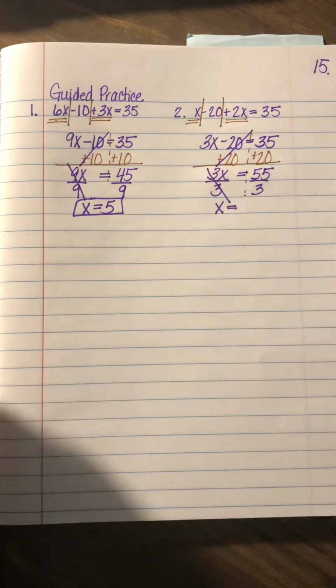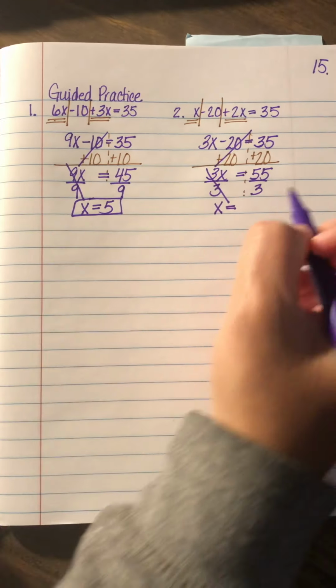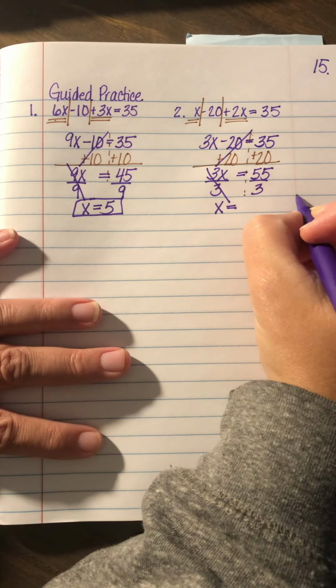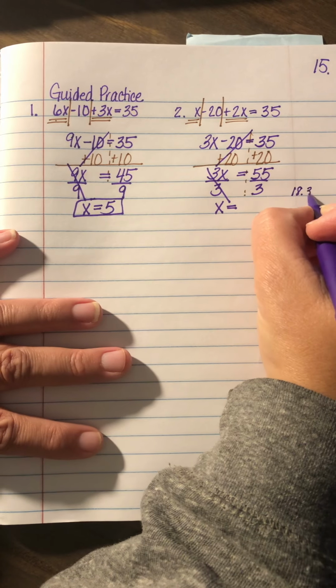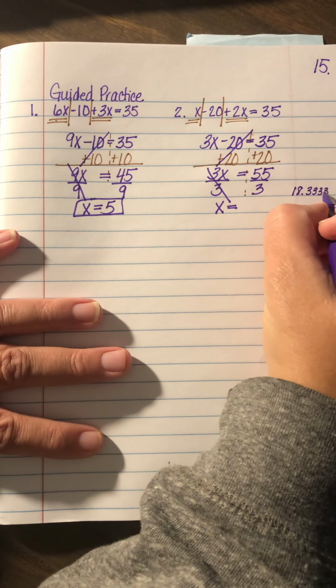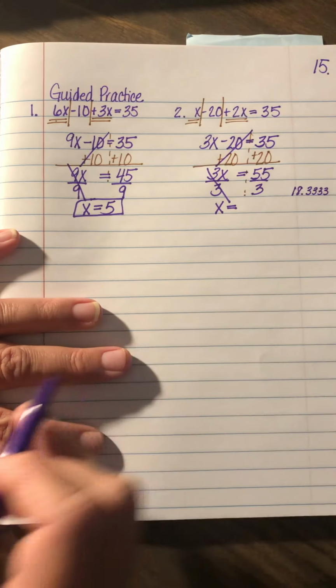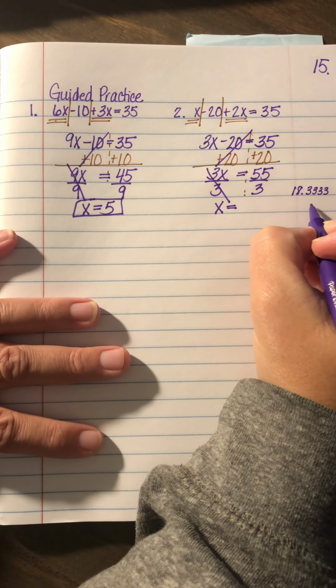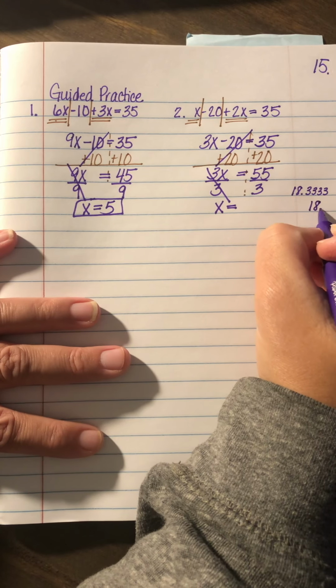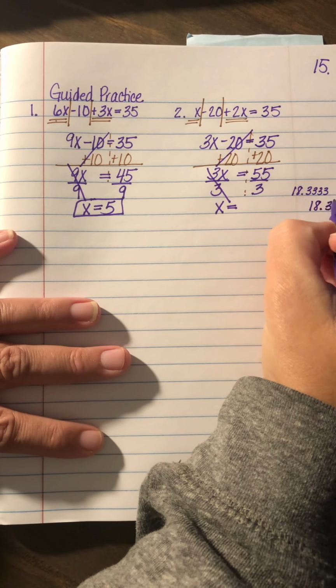And if you divide this out on your calculator, you're going to see this come out to be 18.3333. The 3 keeps going. So one thing you can do is write it with the repeating bar. This is a repeating decimal, so we could write 18.3 and draw the repeating bar above the 3 to show that the 3 repeats.